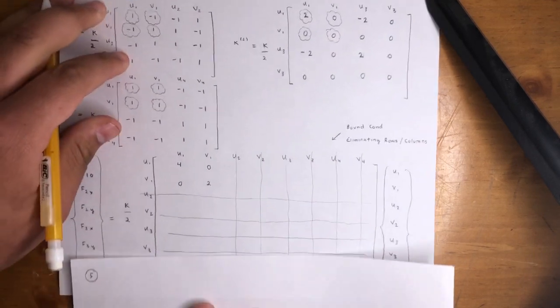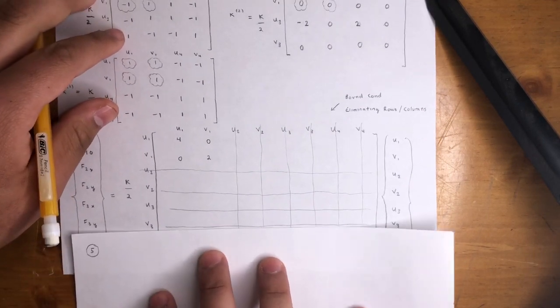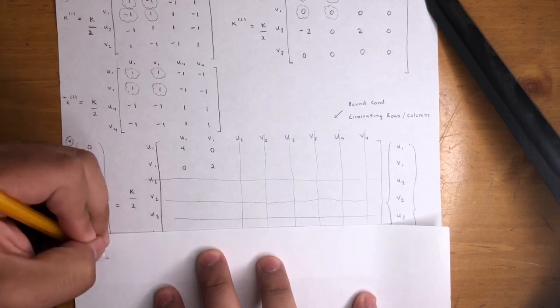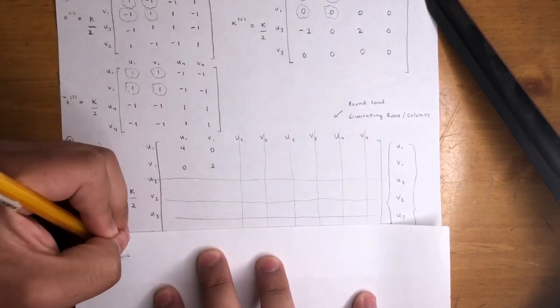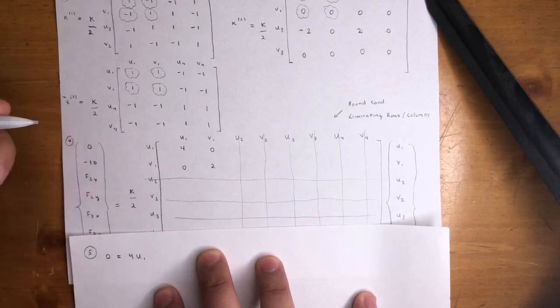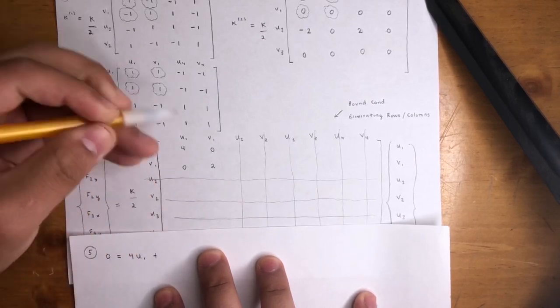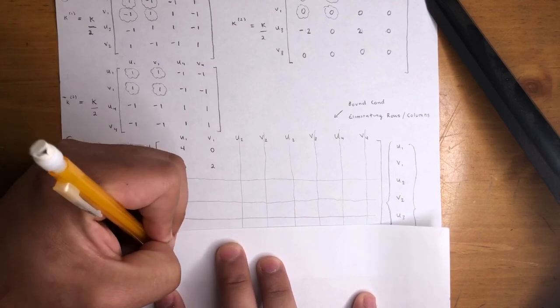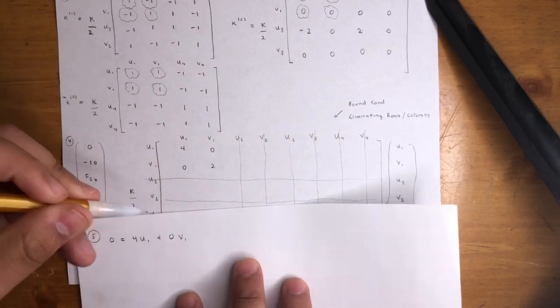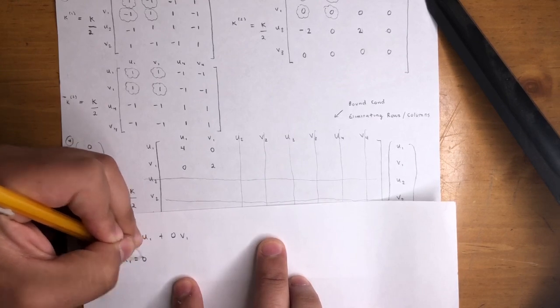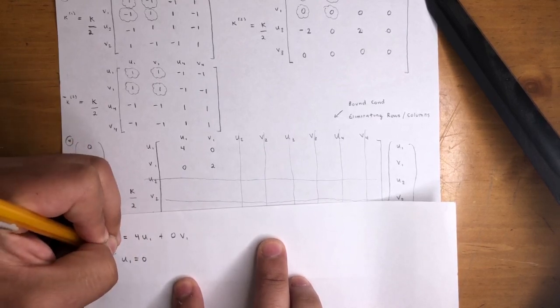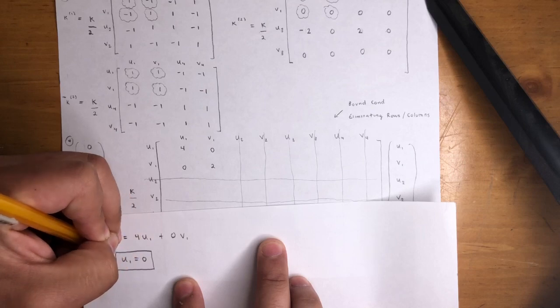Okay, let me move it up. It's gonna be 0 is equal to 4 times U1, which is 4U1, plus 0 times V1, 0 V1. This is 0, okay? So that means U1 is equal to 0, right? Divide both sides by 4. You got your U1. Cool.